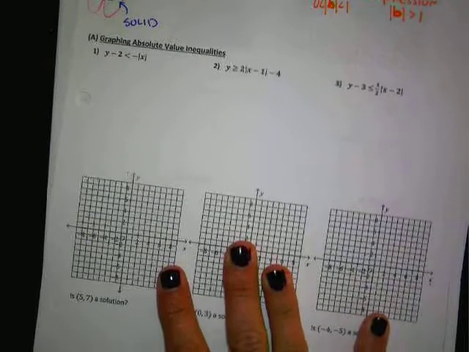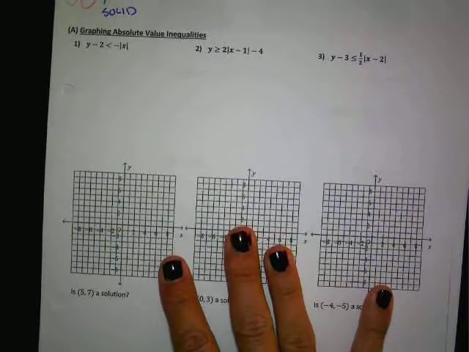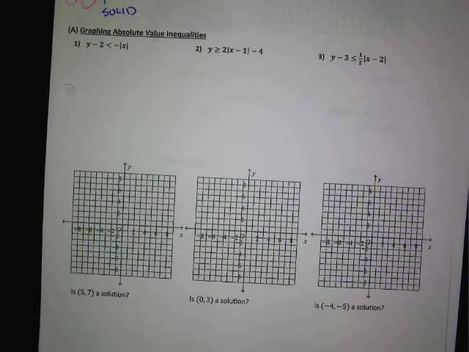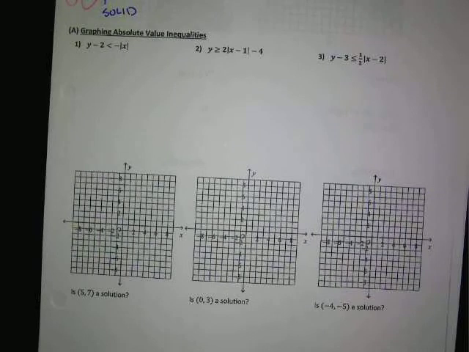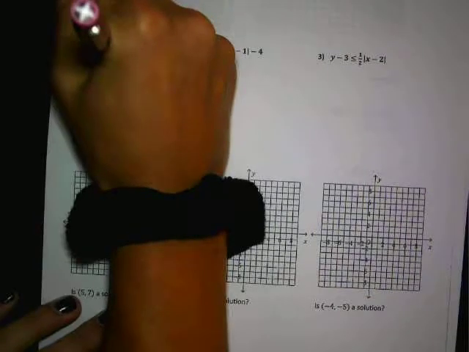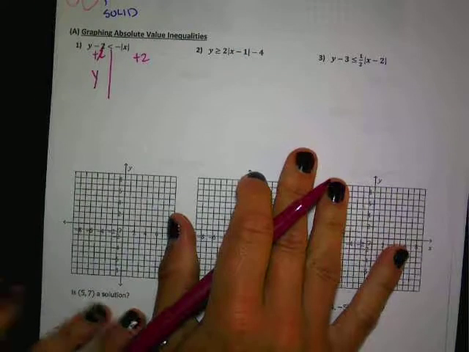Go down to these problems right here. All I want to do is graph these. On number 1, I have a problem though. What's my problem? Y is not by itself. So how do you get Y by itself? Add 2 to the other side.